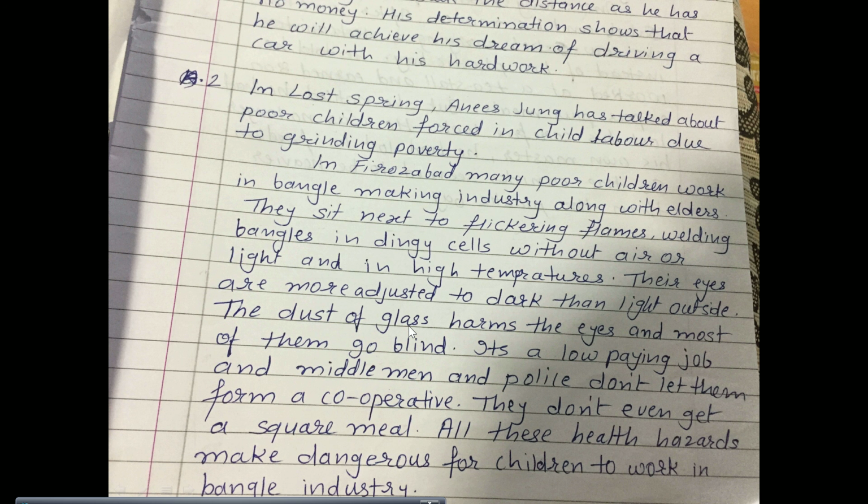Their eyes are more adjusted to the dark than to the light outside. This line you should take also for the degree. We will take it in the Zoom lecture.